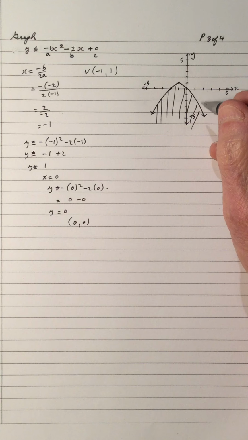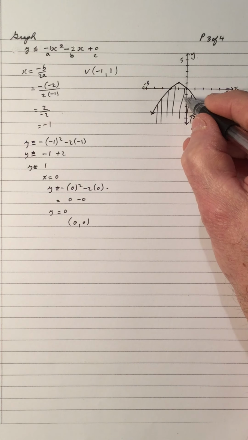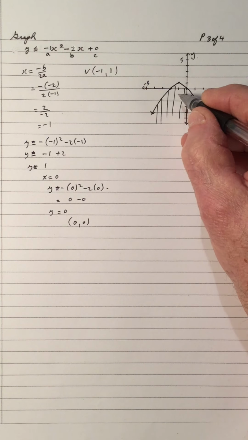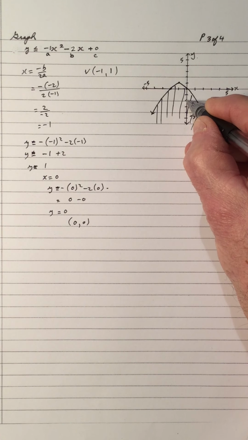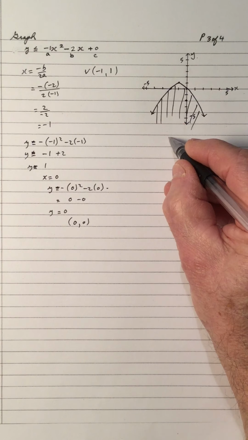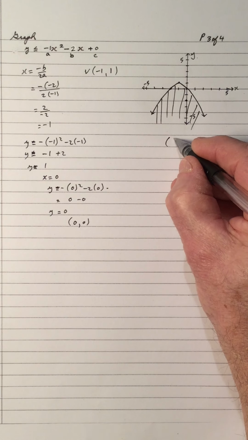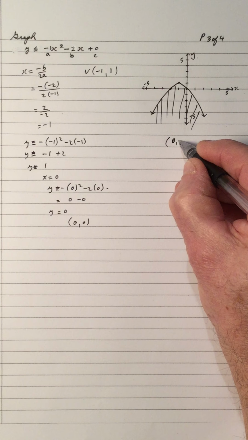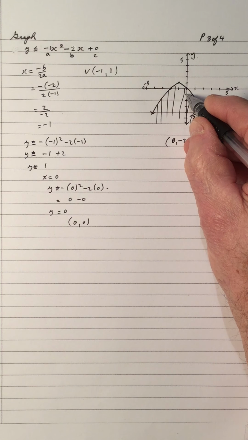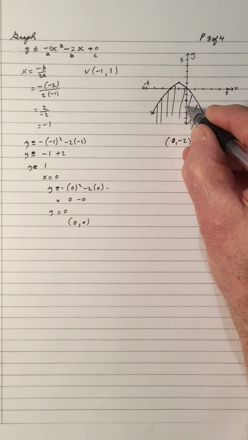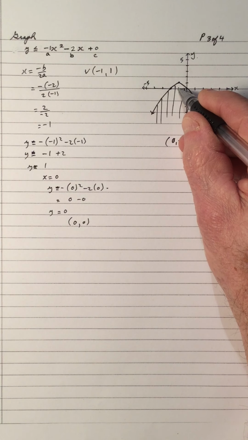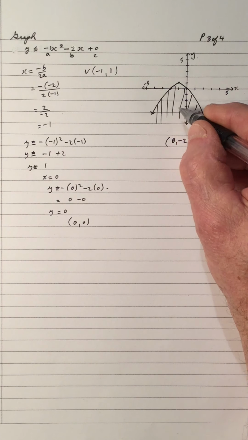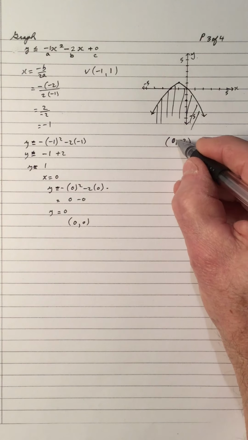Again, you can check with a point. If you take any point that's inside of this parabola, like the point x is 0, y is negative 2, or 0, negative 1, or 0, negative 3, or the point negative 1, 0, any point inside will make it true.